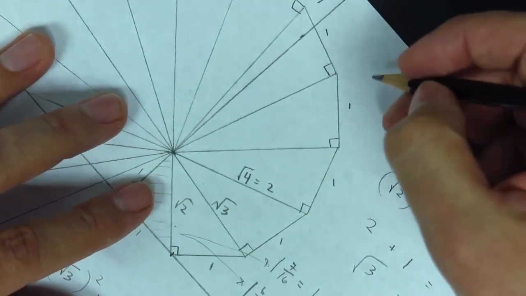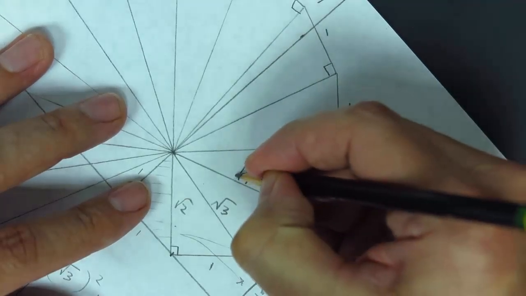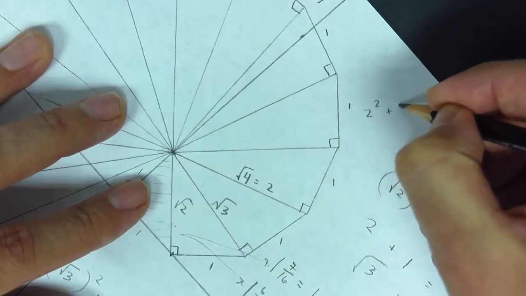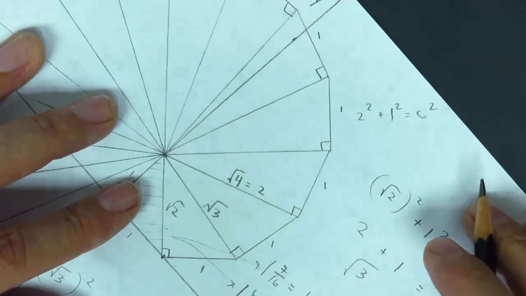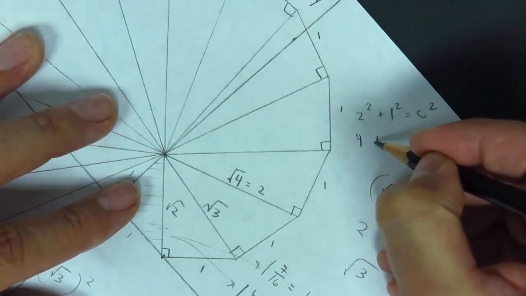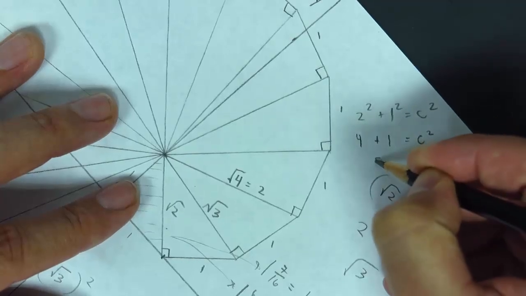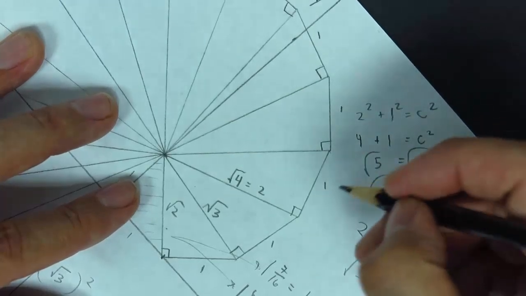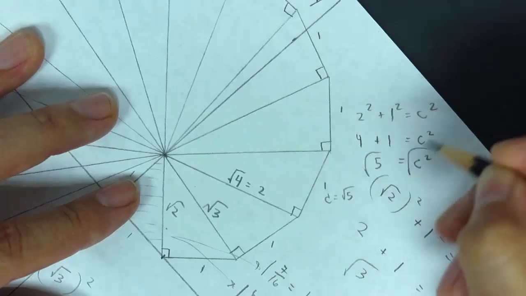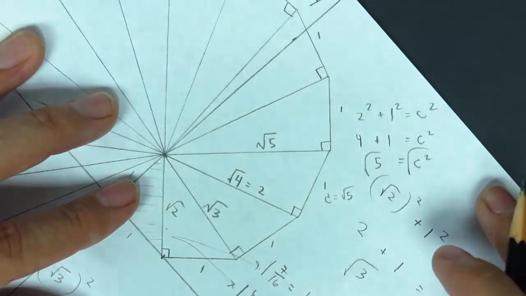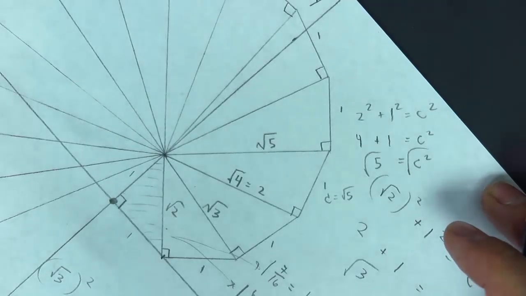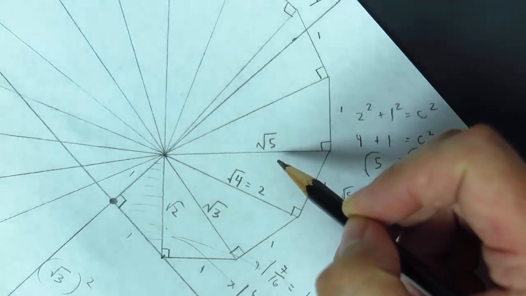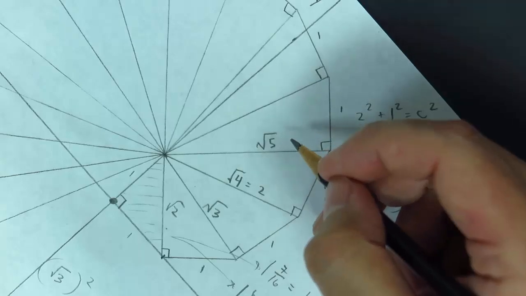I'm going to keep working out the Pythagorean theorem for the other hypotenuses. So 2 squared plus 1 squared equals c squared. Now, at this point, it should be quite obvious that the hypotenuse increases by a natural number underneath the radical.